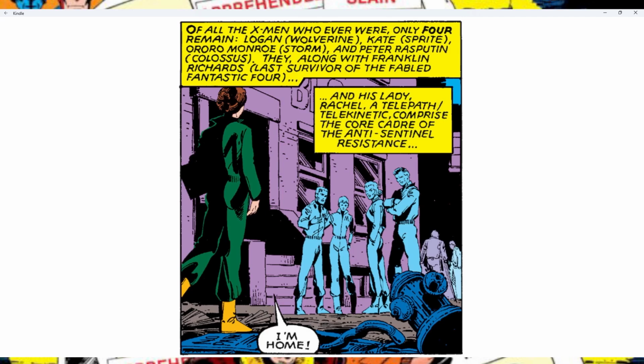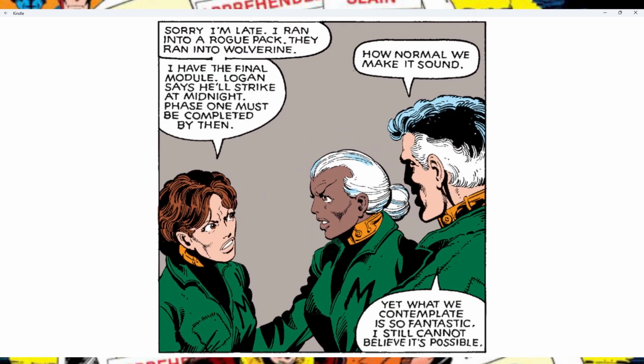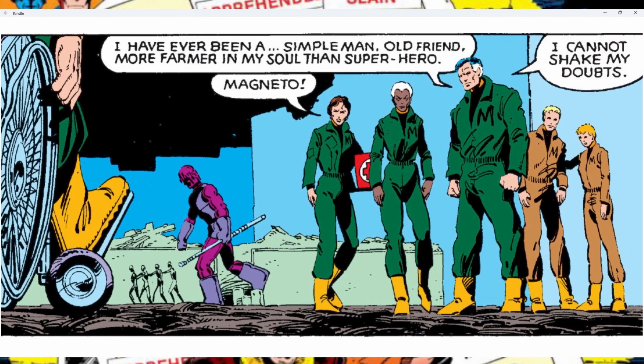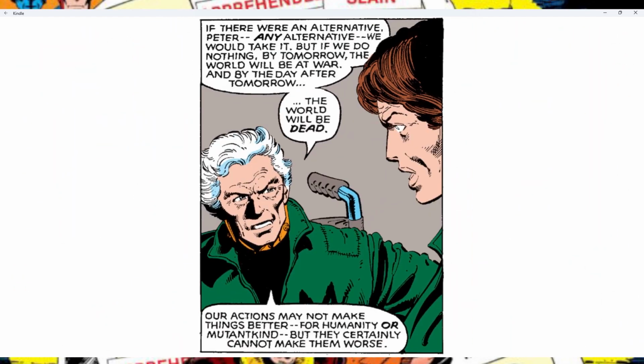So this is the very first appearance of Rachel Summers, Cyclops and Jean Grey's daughter from the future. They don't really name her here, but that's who she is. A guy in a wheelchair rolls up with them, and it is Magneto. So Magneto's in a wheelchair. He's with them, helping them, and he's going to help them with their plan.